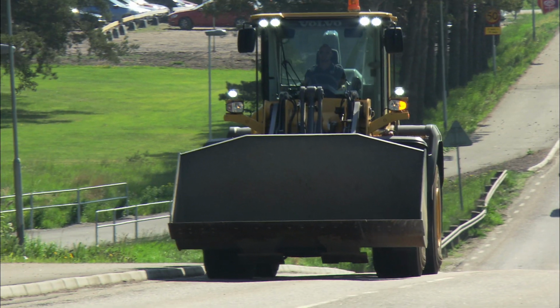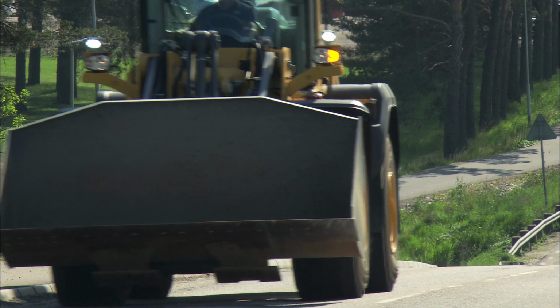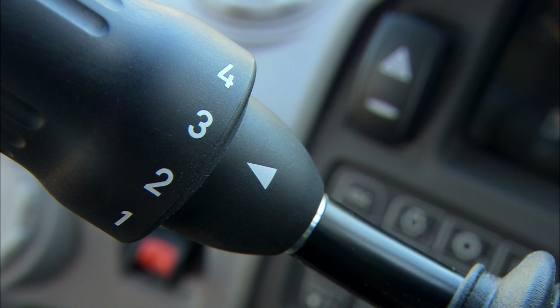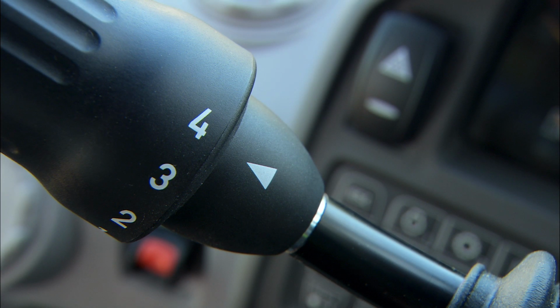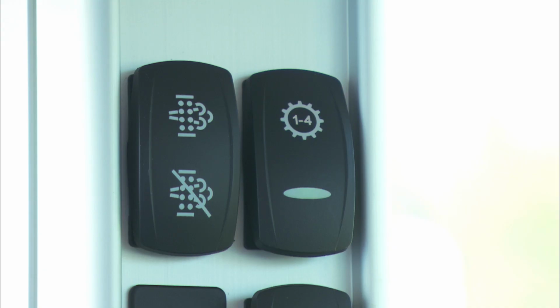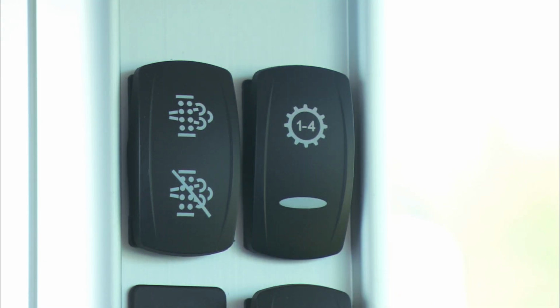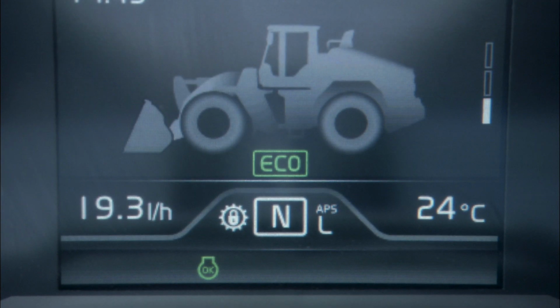While transporting on public roads, the following setup applies. Gear lever in position 4, automatic. Automatic downshifting to gear 1 deactivated. Boom suspension in the gear-dependent position.